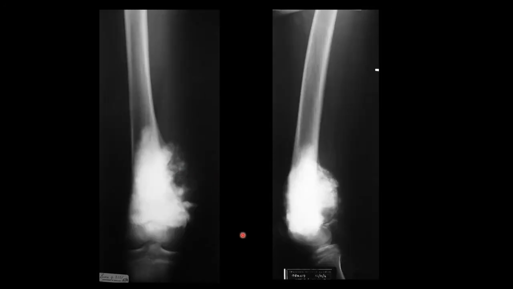This is a pass-fail X-ray. Should you ever see this and not recognize it, you'll be in trouble. This is obviously a distal femur. You can see the physis. You can see the physis of the tibia, so this is a distal femur with a knee joint.